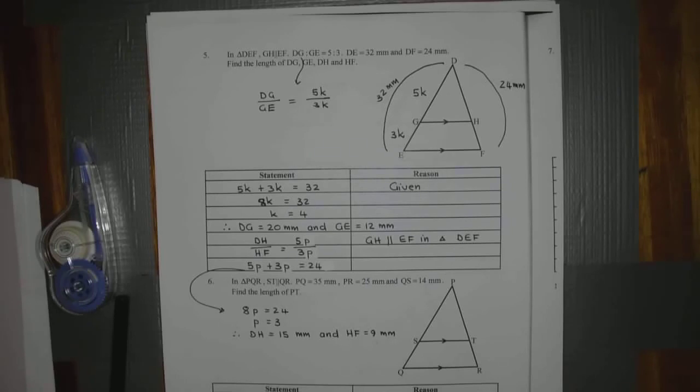So 5 times 4 is 20, and 3 times 4 is 12, which means DG is 20 millimeters, and then GE is equal to 12 millimeters. That was actually pretty easy and straightforward. Now I have to use the proportional division theorem on the other side.